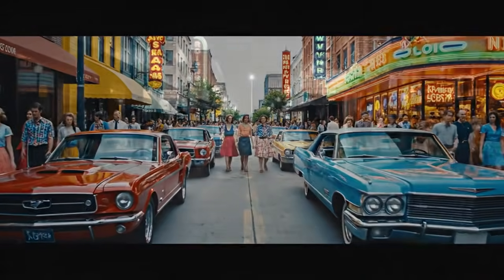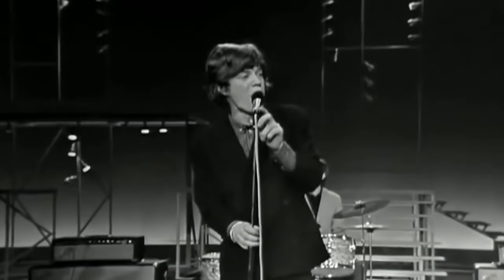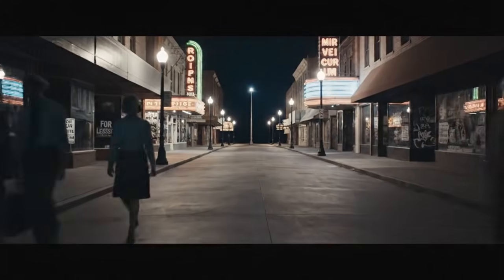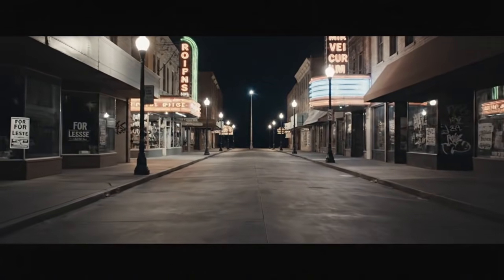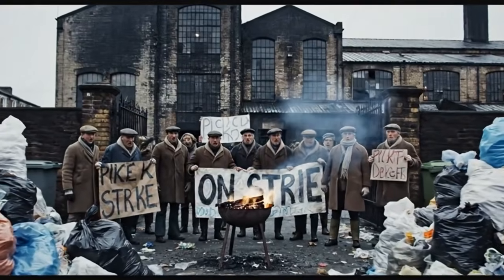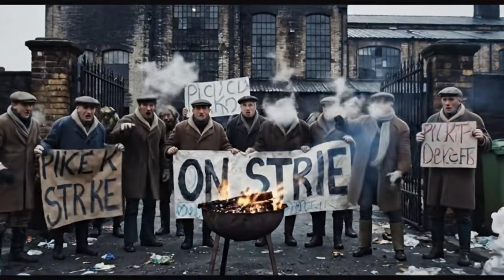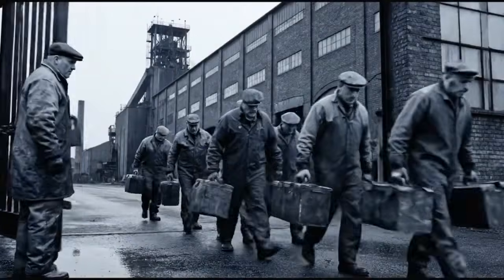The 1960s bring cultural revolution. The Beatles, the Rolling Stones, Carnaby Street. For a brief moment, a bombed-out, rationed, grey country becomes the coolest place on earth. Then the 1970s hit hard. Economic crisis, power cuts, rubbish in the streets, the winter of discontent.